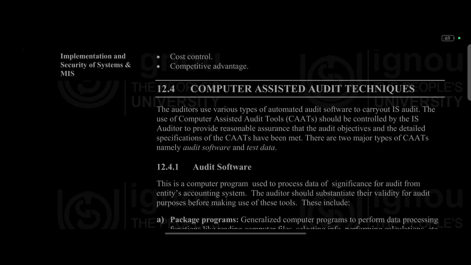Now comes computer assisted audit techniques. The auditors use various types of automated audit software to carry out IS audit. The use of computer assisted audit tools, CAATs, should be controlled by the IS auditor to provide reasonable assurance that the audit objectives and the detailed specifications of the CAATs have been met.